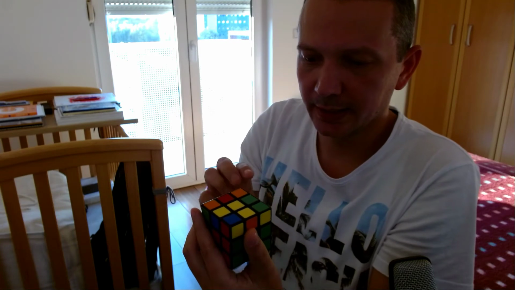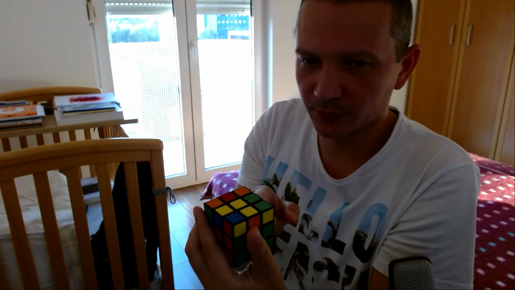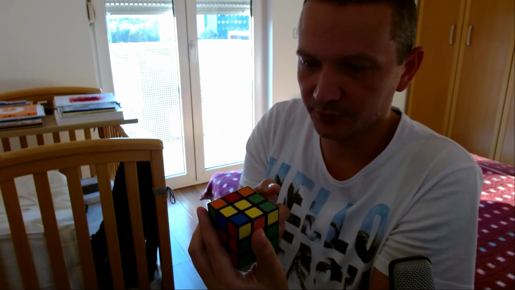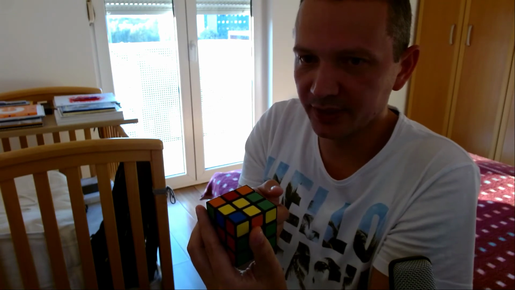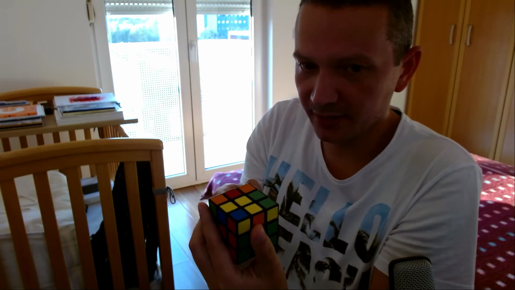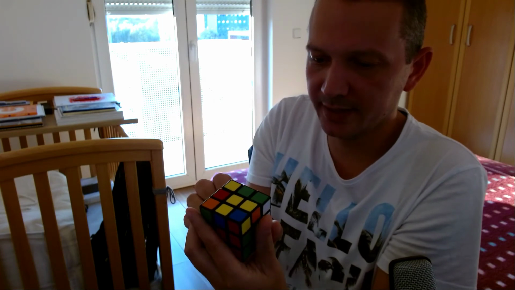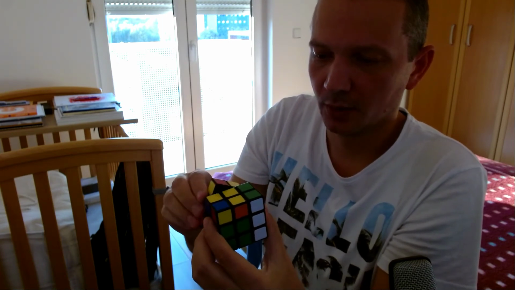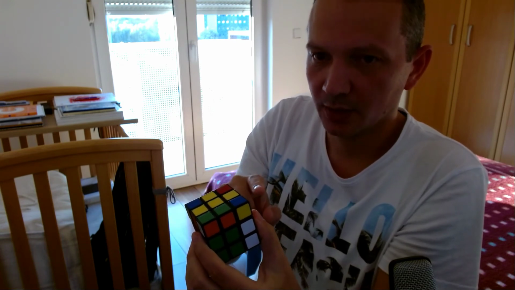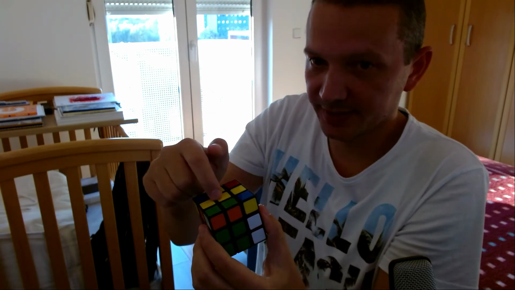So now I am starting with this face, which is facing me. I am calling this front, and I shall first rotate 3 times clockwise. I shall rotate the front, right face, and upper face clockwise. So clockwise, clockwise, and clockwise. I was doing that with the front, right, and upper side of the cube.